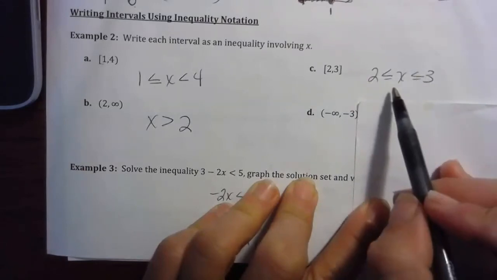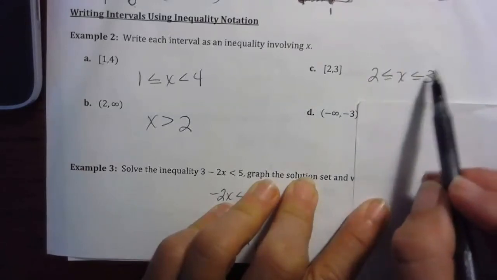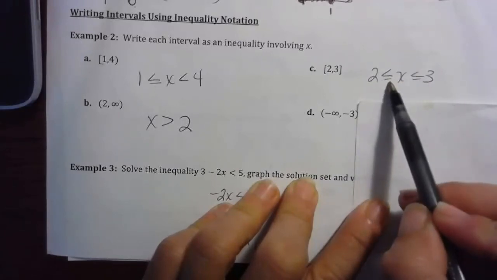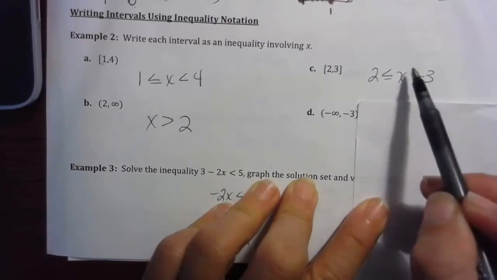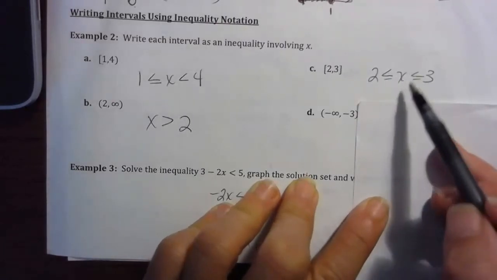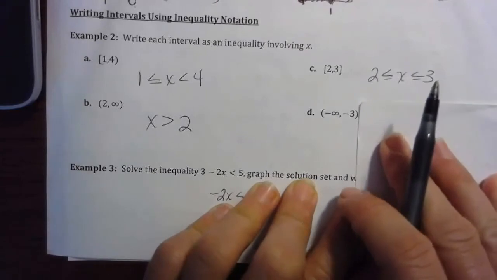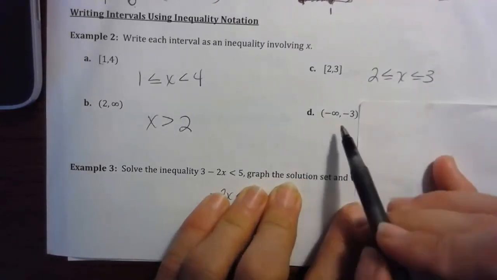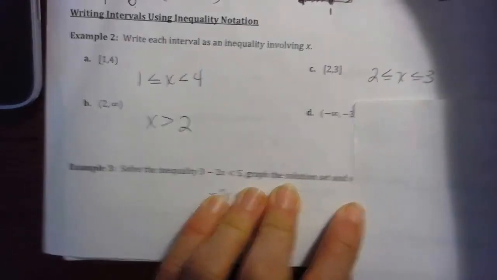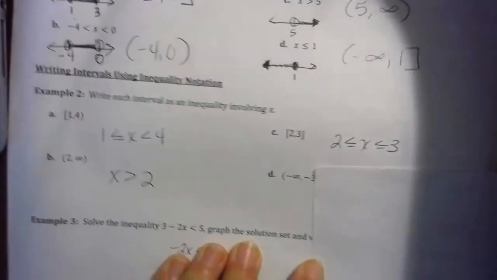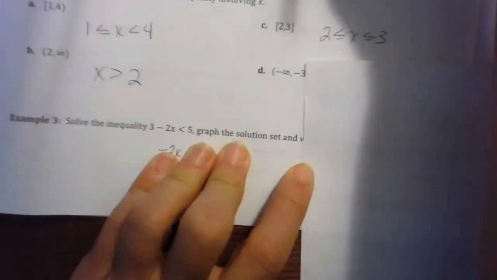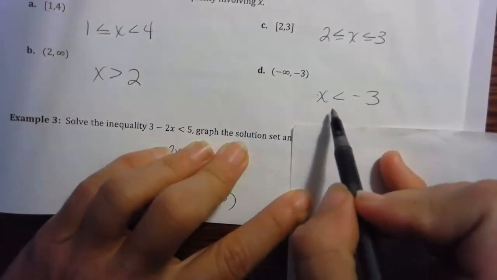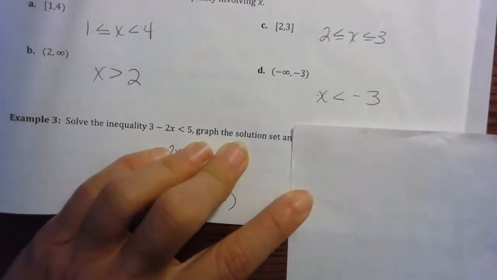Notice that for compound inequality signs, the arrows always point towards the left. So that we read this as 2 is less than or equal to x, which is less than or equal to 3. In order for it to translate correctly, the arrows always have to be pointed towards the left. Okay, so again here we have negative infinity on the left, and remember we had that earlier when we had a less than sign. So negative infinity on the left is going to translate to x is less than my right endpoint, which is -3.